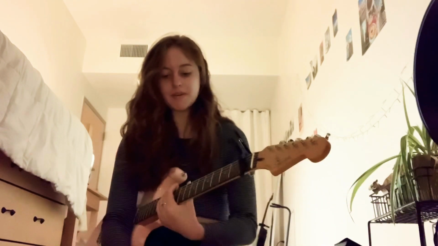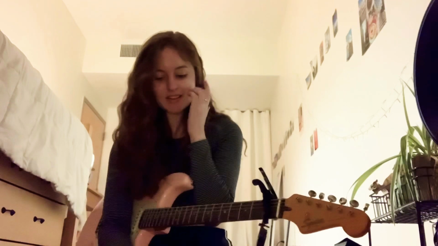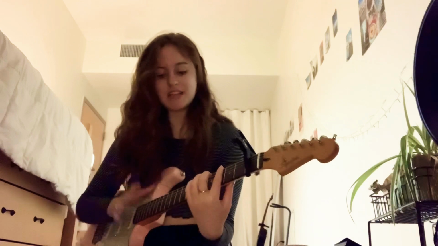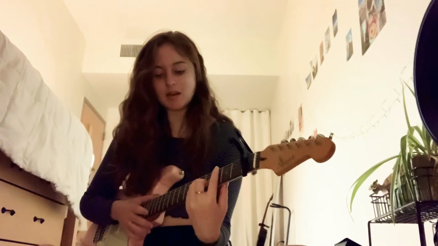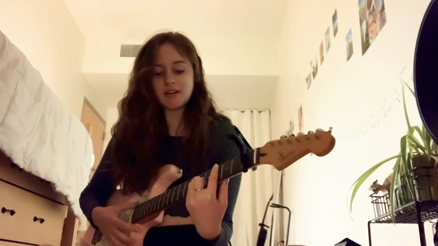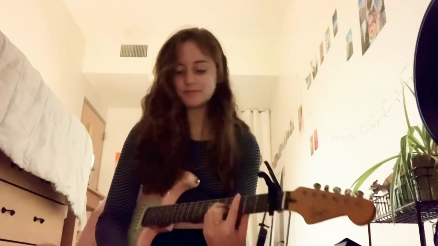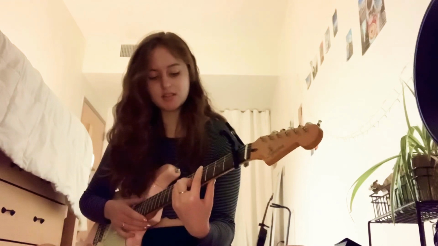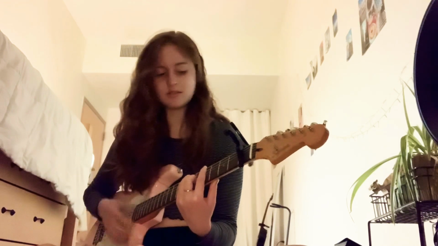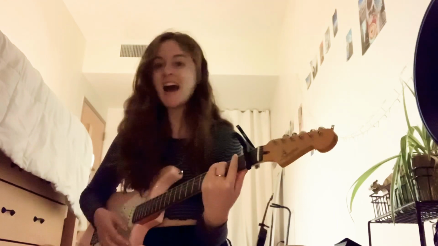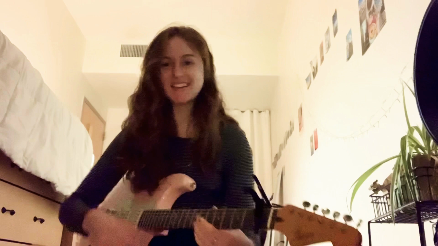And then there's a final little thing at the end if you really want to learn it fully. This is just a couple of chords. You have a C minor, an A flat, and then your F. That's where they do the screaming. So if you really want to learn that part during the screaming, then that is that.